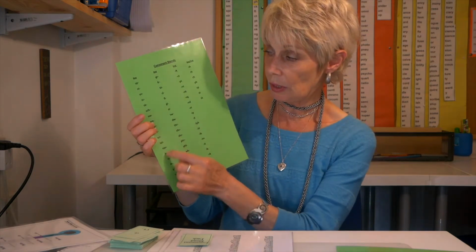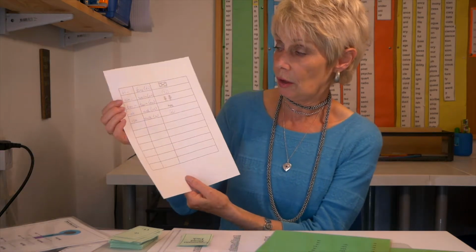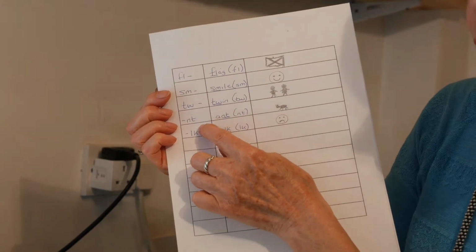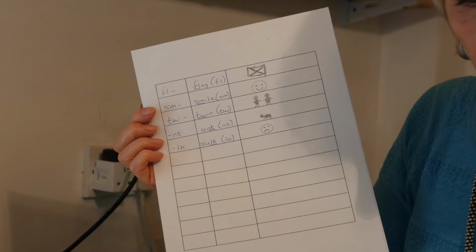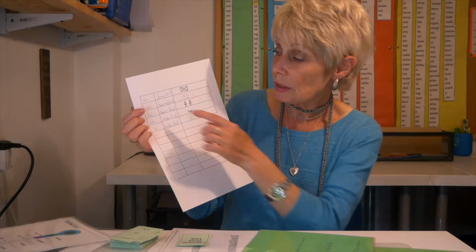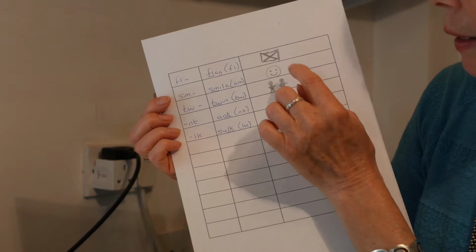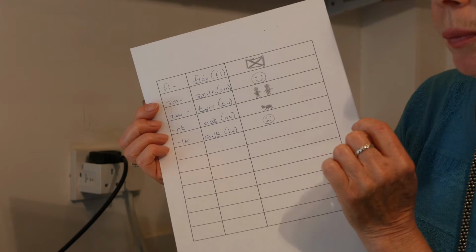Then you target all the ones that they got wrong, because they will have dots next to them. Using this template, that's again on the course, you fill in all the individual blends that were incorrectly said, find and locate the keywords on the sheet and write those in with the phonic sound in brackets, and this space here is for the pupil to draw a little picture.